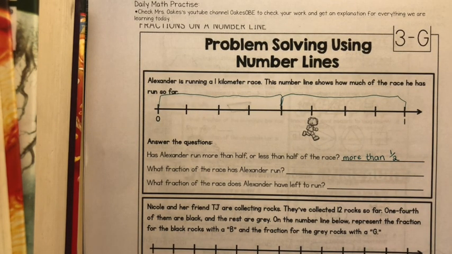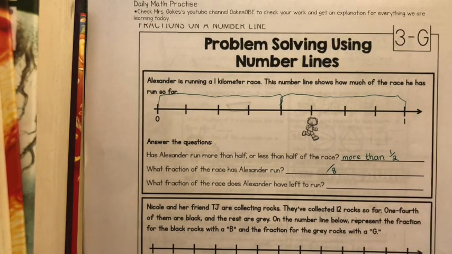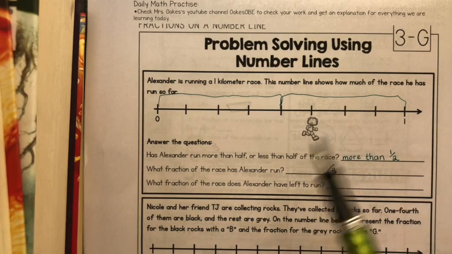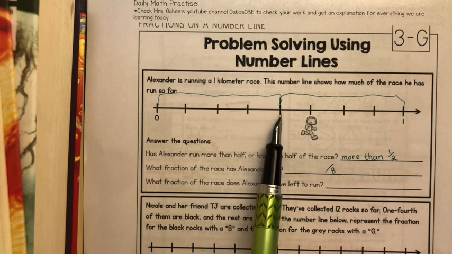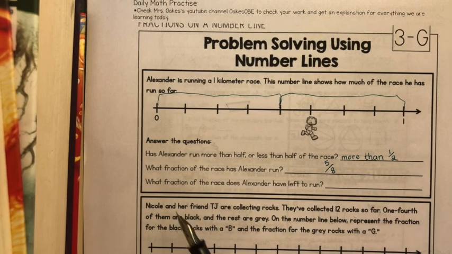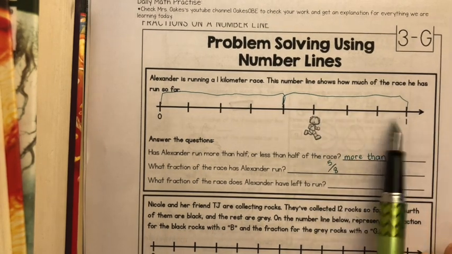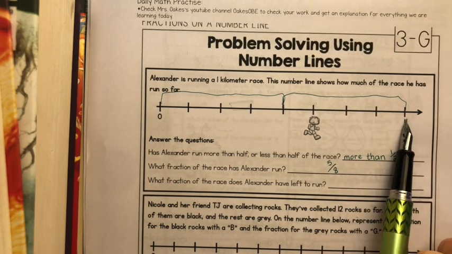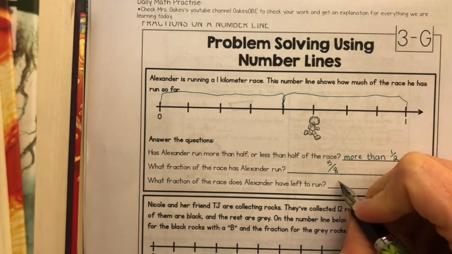What fraction of the race has Alexander run? So I counted and I know that it's out of 8 pieces. So I'm going to put my bottom number there, out of 8. Okay, my denominator. And then I'm going to figure out how many he's run. So we start at 0. Let's count. 1, 2, 3, 4, 5. He's run 5/8 of the race. Now it says, what fraction of the race does Alexander have left to run? So we need to figure out how many eighths of the race he has to run to get from here to the end. So let's count. 1, 2, 3. So he has to run 3/8.